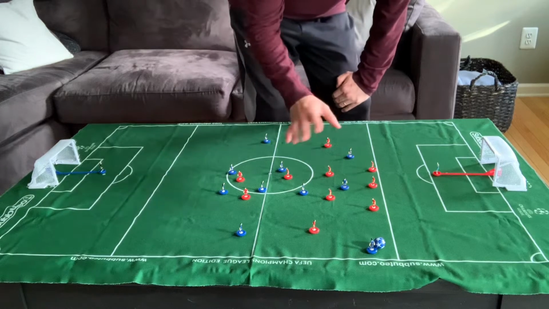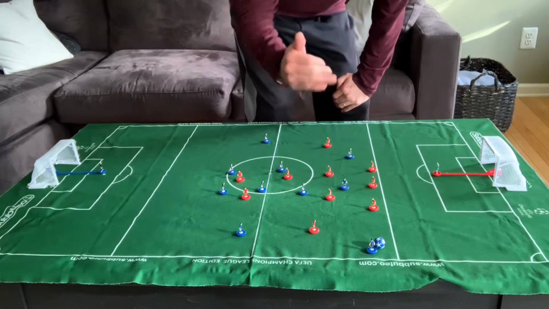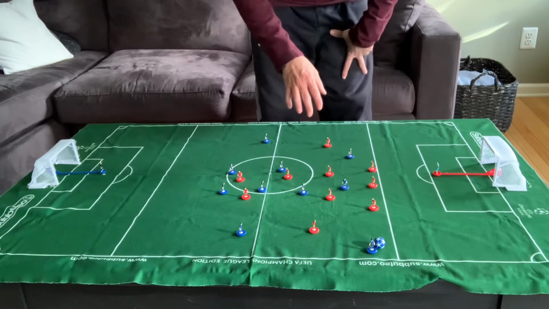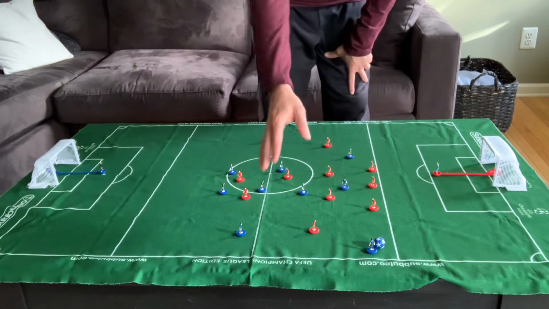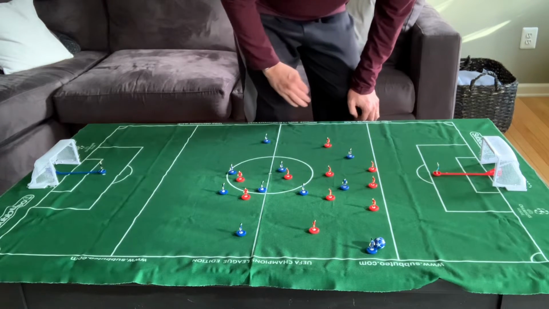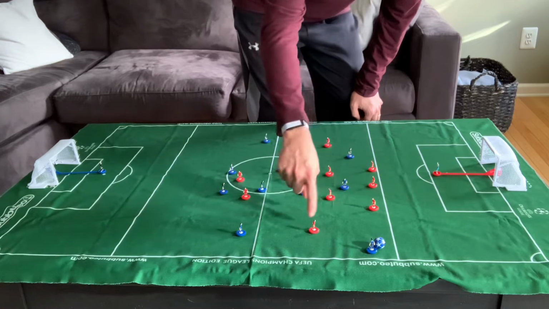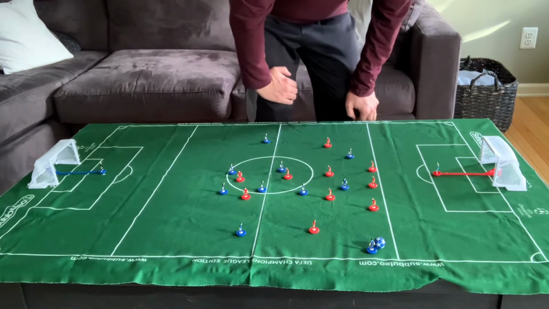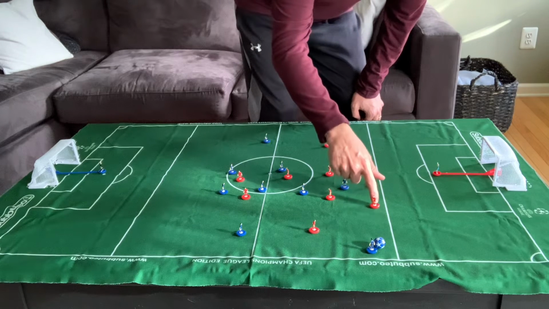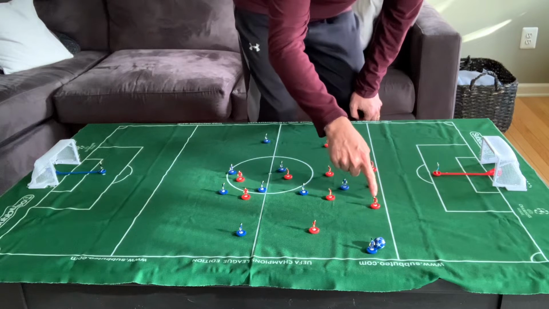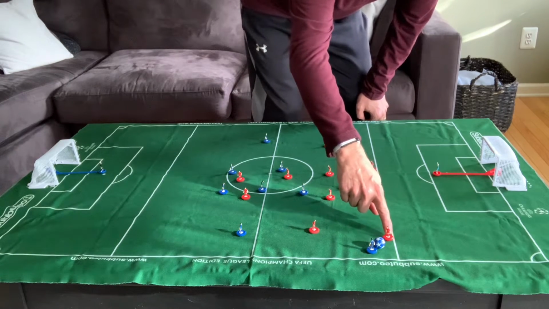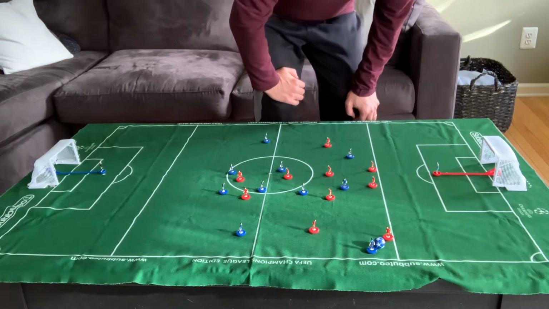Defensively, it's kind of the same thing. We're going to communicate how to sort out the outsides and then try to keep them on one side. So let's say they've got a winger playing up high and she receives the ball in this position here. We've got to decide which player is going to get pressure on it and deny them going forward. Let's say it's going to be the left center back or the outside back in this back three.